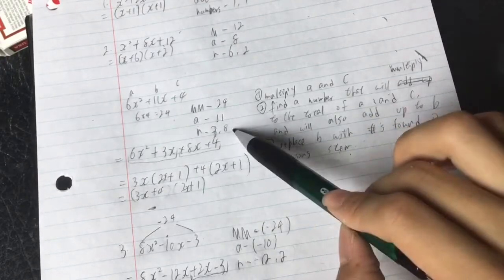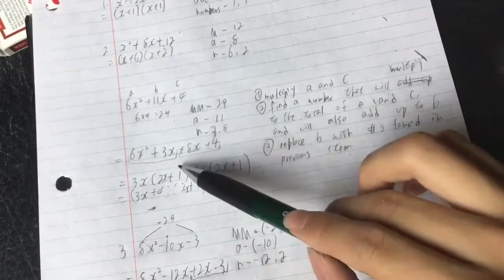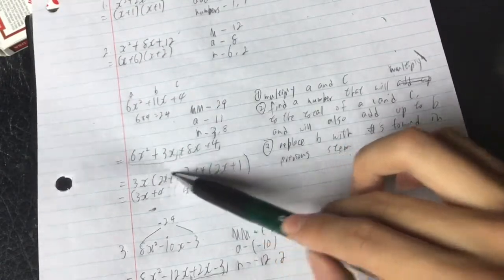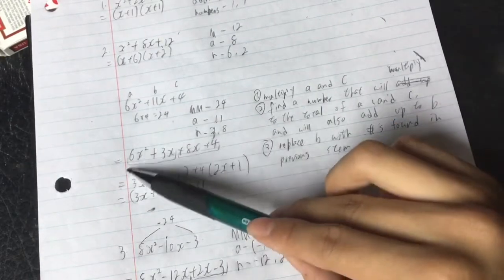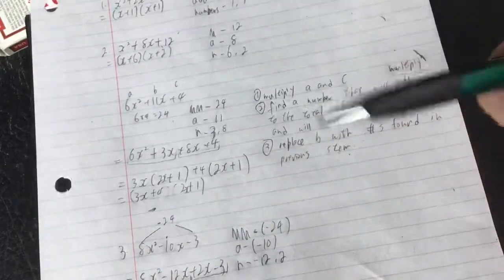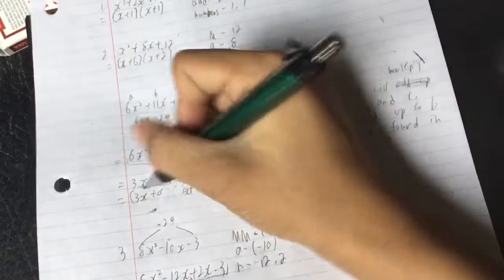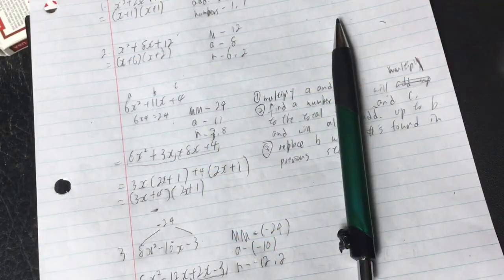And then once you find your two numbers, you replace your b value with the two numbers, which will give you this, and then you just factor by grouping. Find the common factor of these two groups and these two groups, and ta-da! Whoops, got erased here for some odd reason. But yeah, that is how you do decomposition, guys.